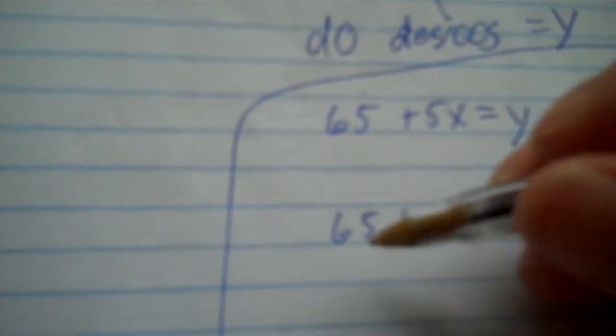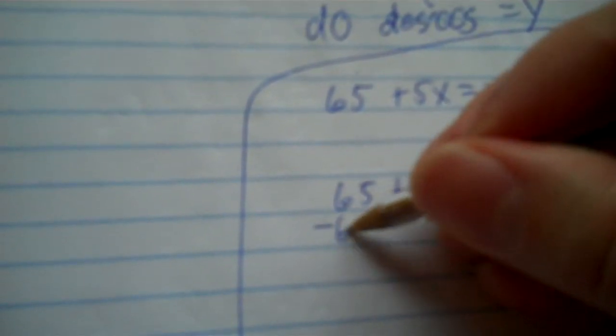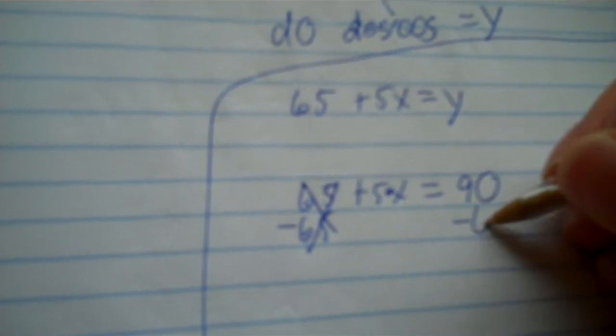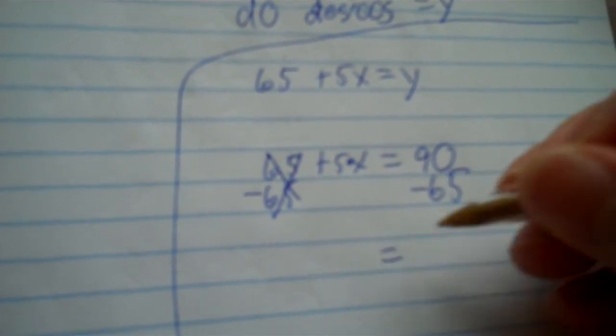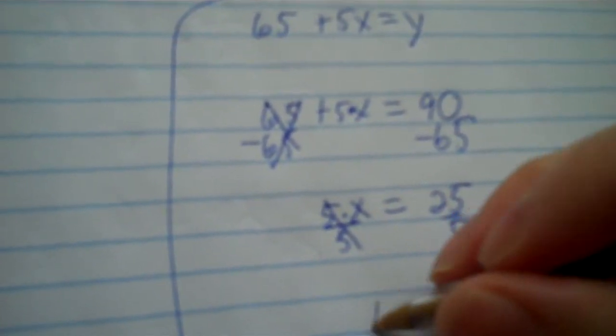So we have a plus 65, and a times 5. Okay, so I minus 65. 90 minus 65 is 25, and we have 5 times x. Then I divide by 5. 25 divided by 5 is 5, so that's your answer, 5 hours.